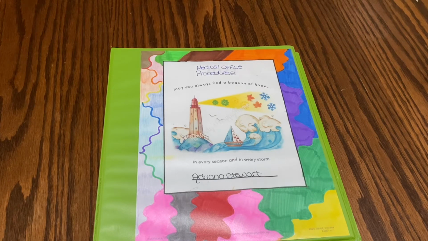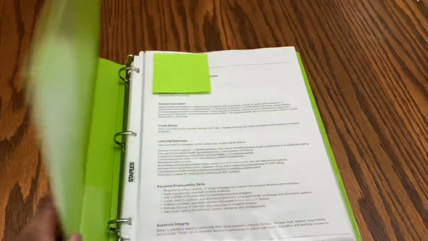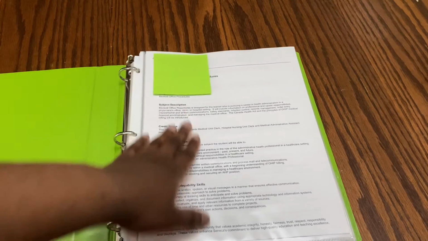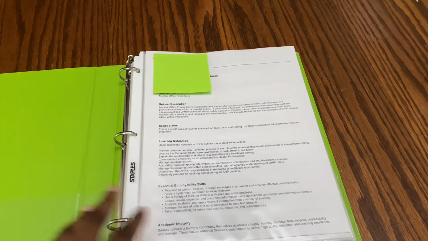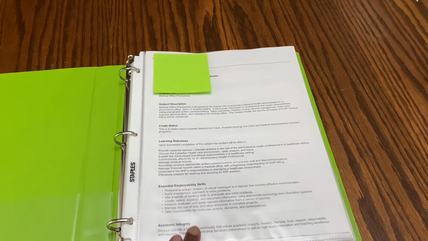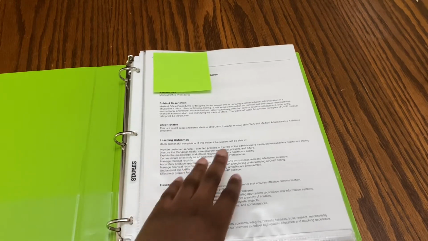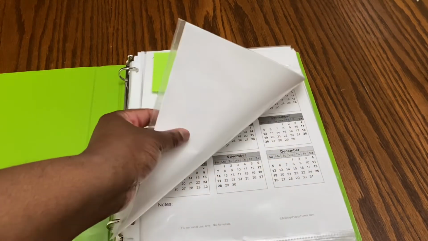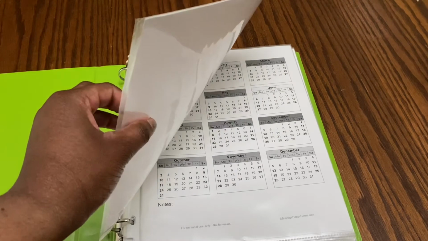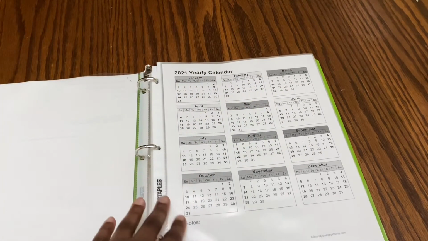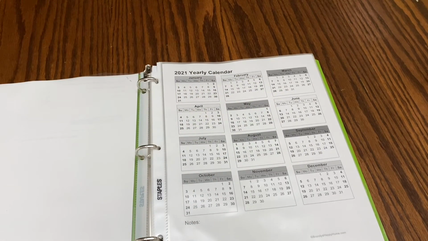Inside of it has my course outline, like how the course is, credits towards it, and the outcome, and it has the grading system in it as well, and the information about that specific course. Then here I have these printables that I got from this website.